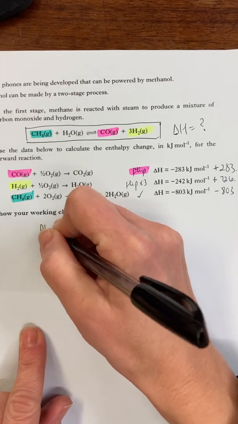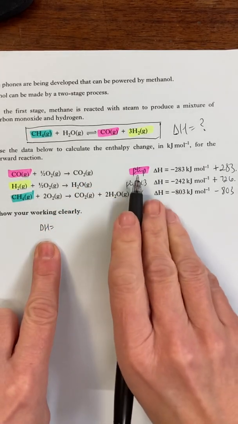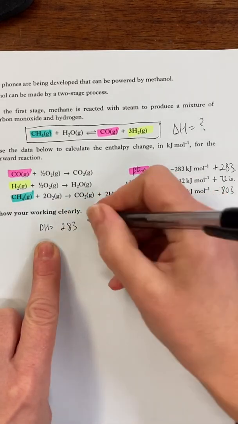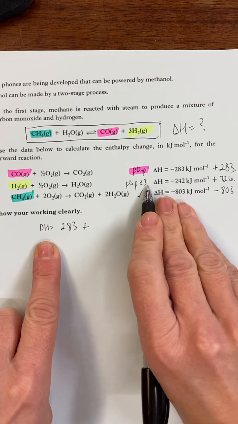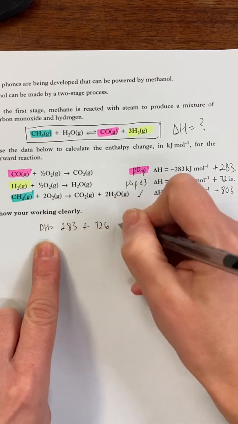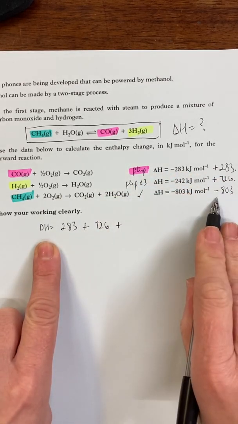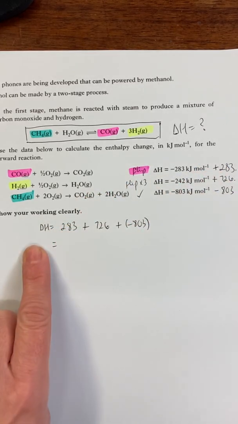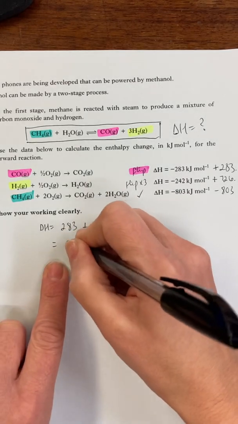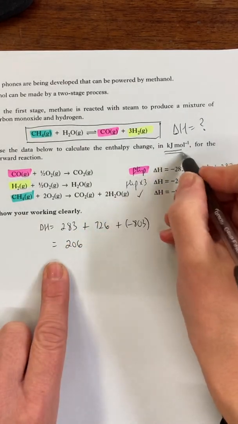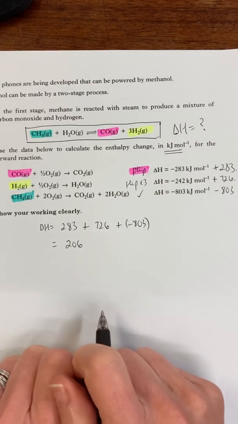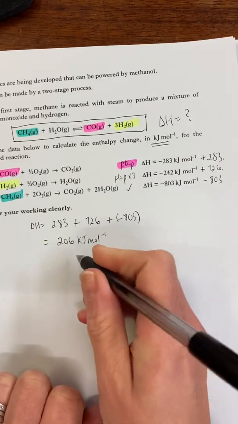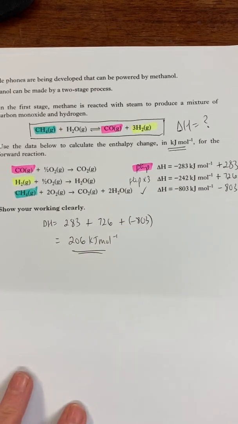So when I come to look at my delta H, it's the enthalpy change for number 1, so I've flipped it to become positive 283, plus the enthalpy change for equation number 2, I've flipped and multiplied by 3 to give me positive 726, plus the enthalpy change for equation 3, which I've left the same, so minus 803. And when I add those values together, I get 206. It's given me the units of kilojoules per mole, so technically I could leave it as 206. If I choose to put the units in, I must make sure that my units are the same as given in the question.